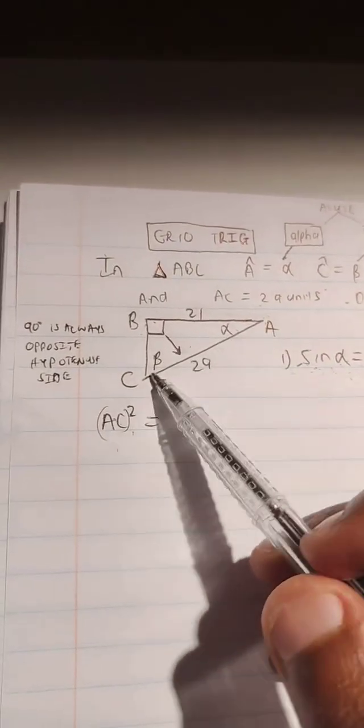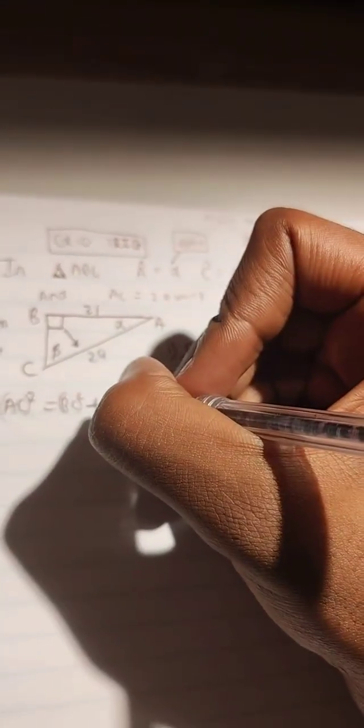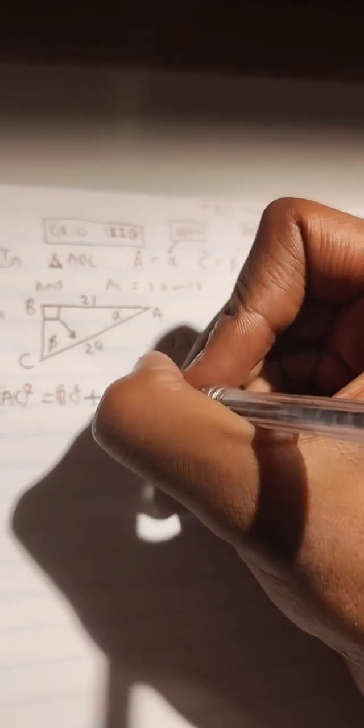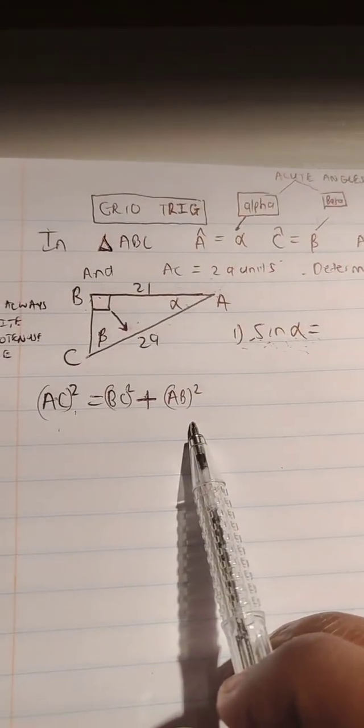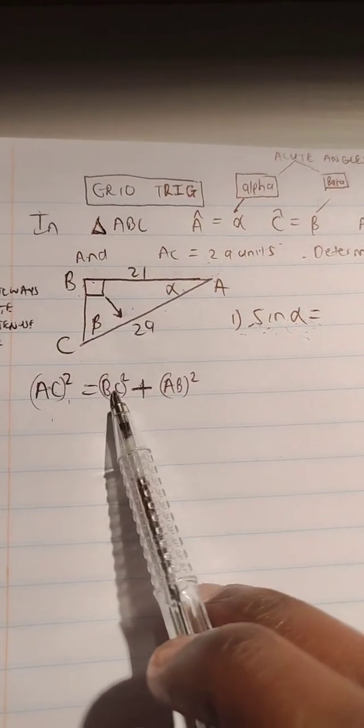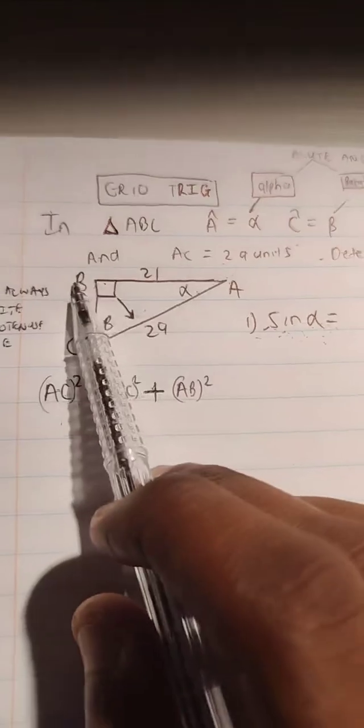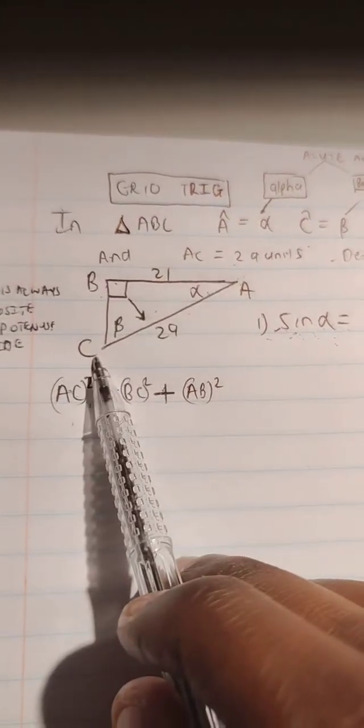So I'm going to say AC squared is equal to, so Pythagoras says the square of the hypotenuse side is equal to the sum of the what? Of the square of the other two sides. The sum of the square of the other two sides.